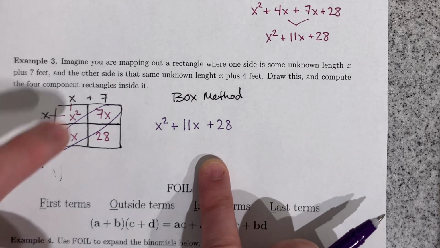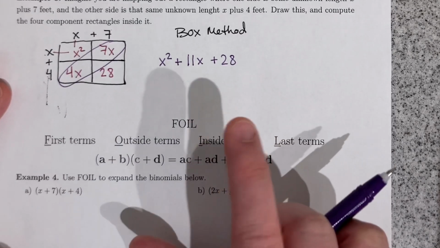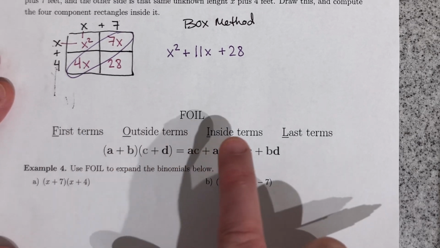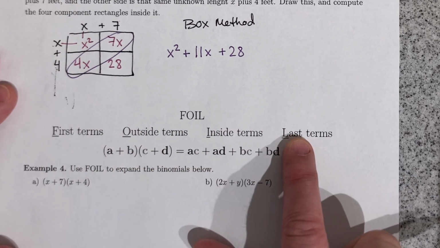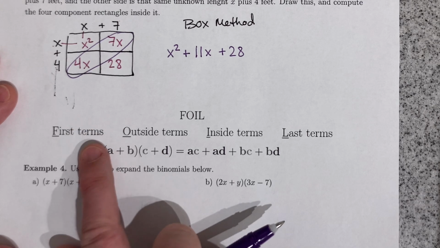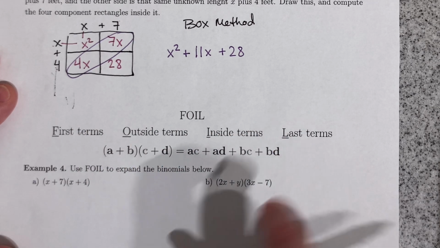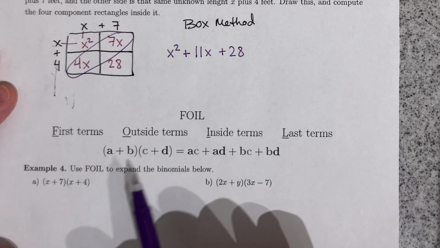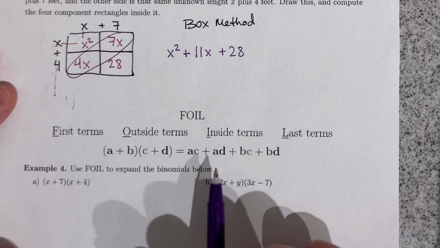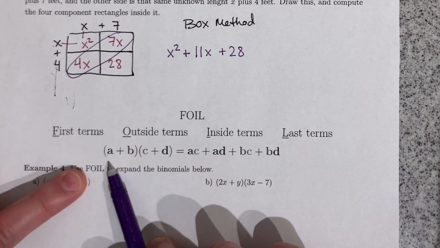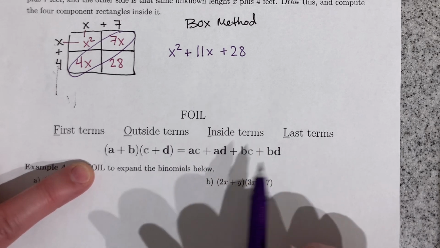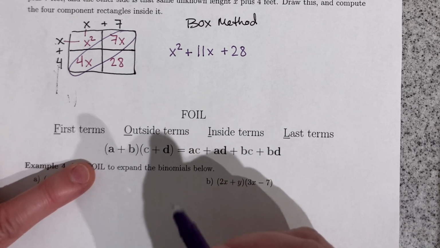The other way to organize these multiplications is called FOIL. That stands for first, outer, inner, last. We're talking about which terms we're multiplying, because there are 4 different multiplications to do. So it's just a way to organize what multiplications we're doing. Here are any 2 binomials. I'm just using A, B, C, D so we can talk about what's going on.